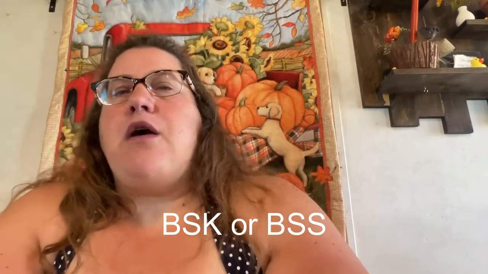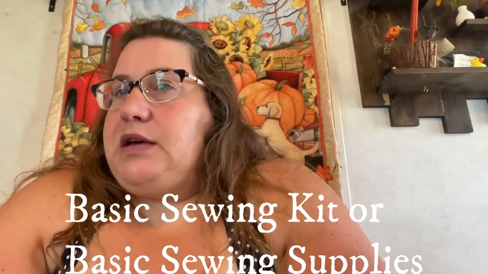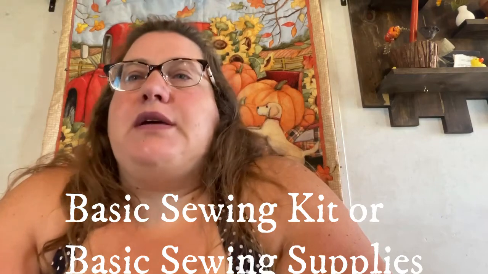When you go to a Quilt Me Up, you may be asked to bring a BSK or a BSS. Once again, not sure why we can't use full words here, but it's basic sewing kit or basic sewing supplies. So these next ones we don't talk much about. They're kind of a quiet shh. But we all have them.